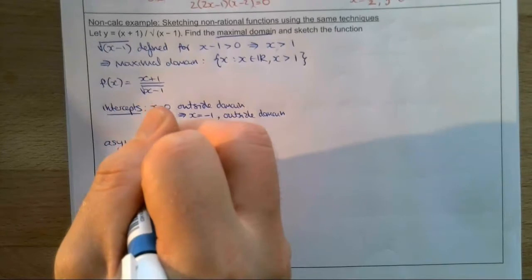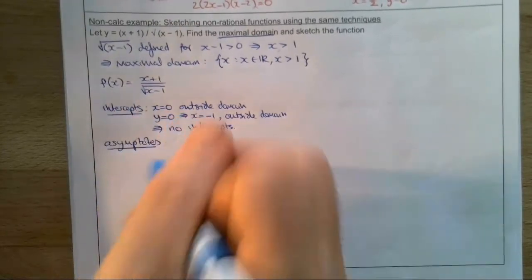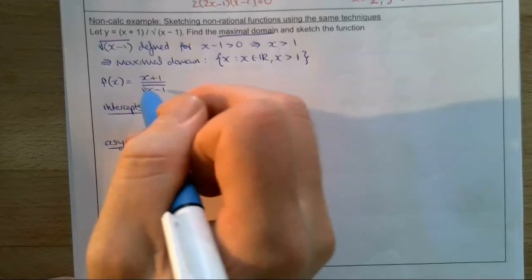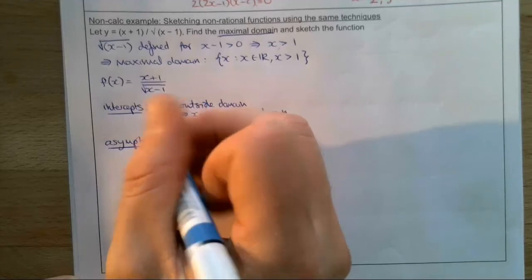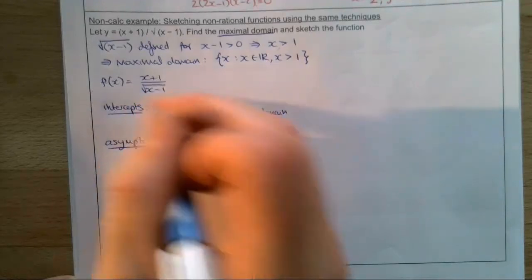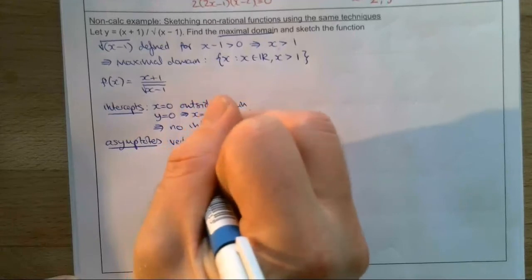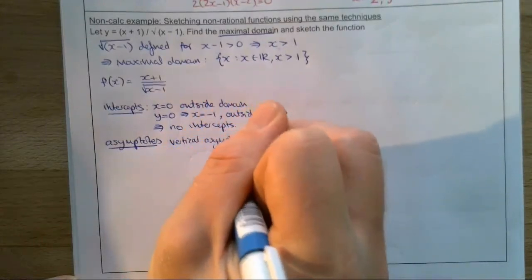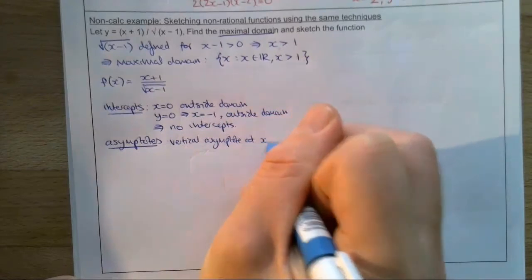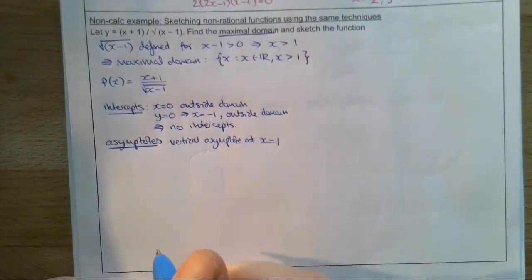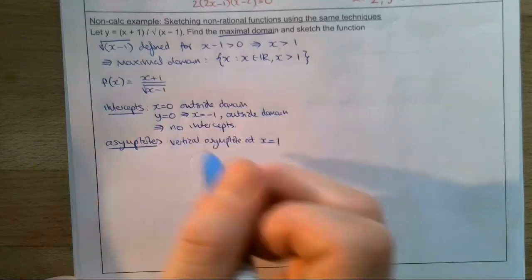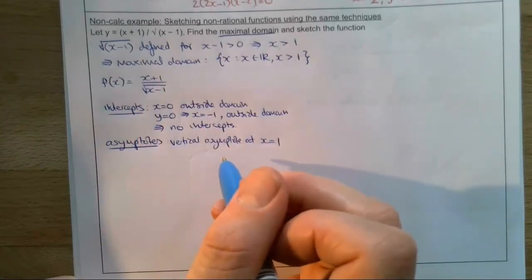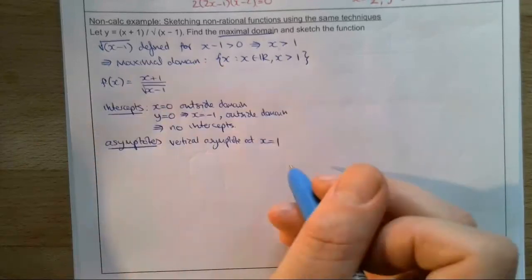Next thing we could look at is asymptotes. So first thing, if we look at the denominator of the fraction, I must have a vertical asymptote at x equals 1. And then for non-vertical asymptotes, we're going to use this idea of splitting the fraction.